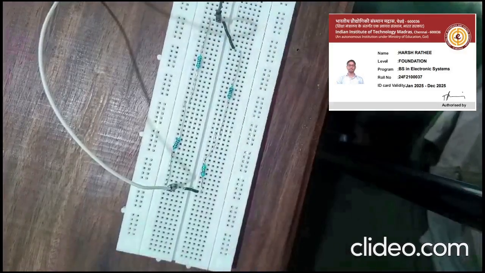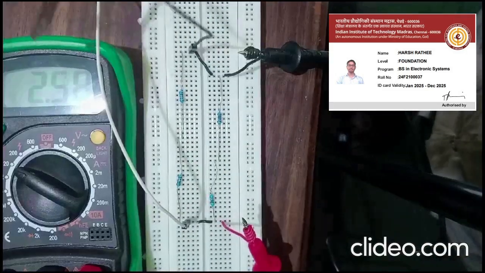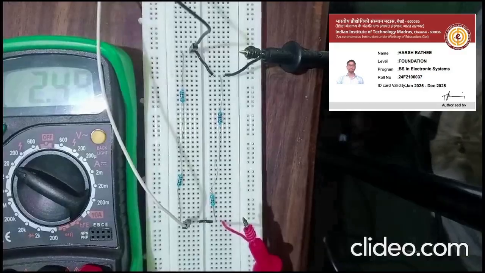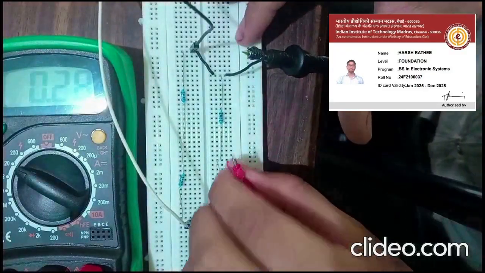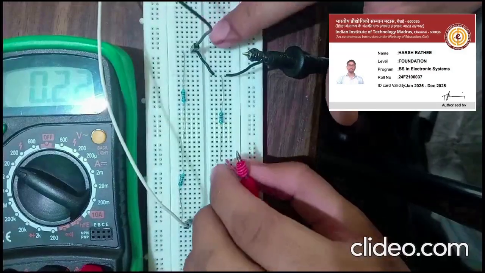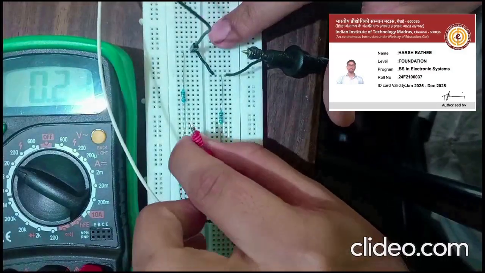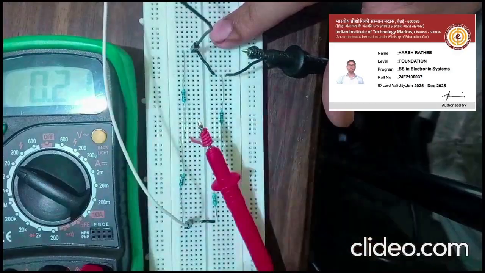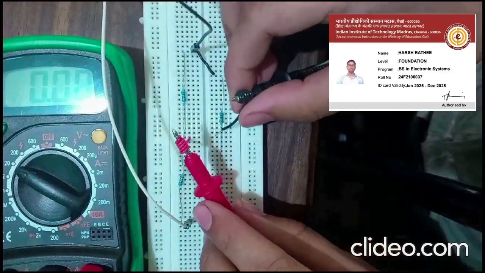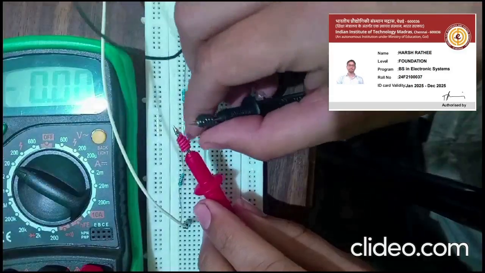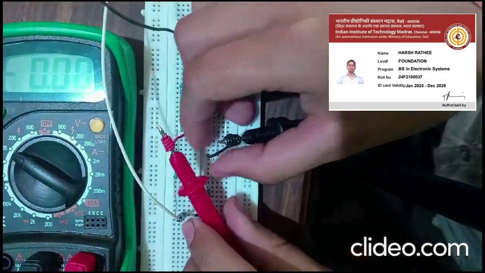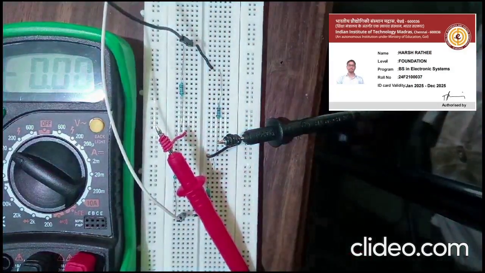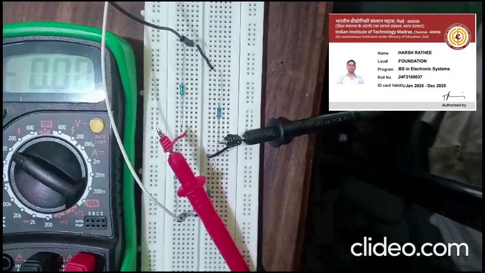Now let's check whether this is an ideal Wheatstone bridge or not. So you can see that I have supplied 2.5 volt using the ADALM1000 kit. Now the voltage at point B is 0.022 and at point A is 0.021, nearly the same. The voltage between point A and B is 0, hence it is an ideal Wheatstone bridge.